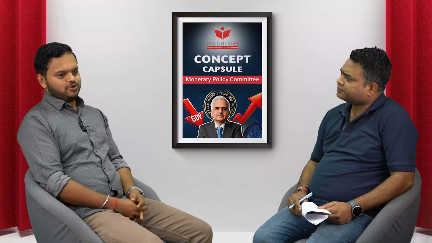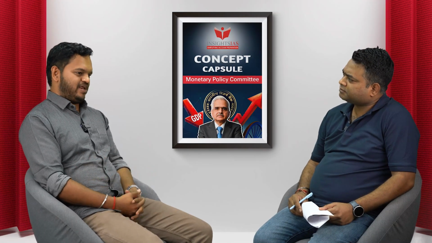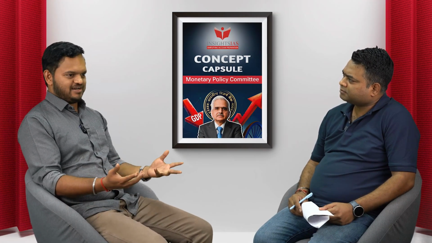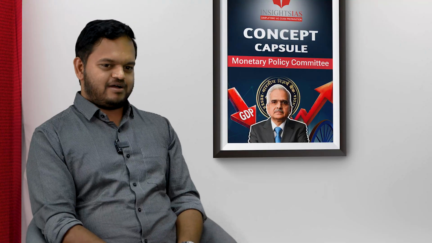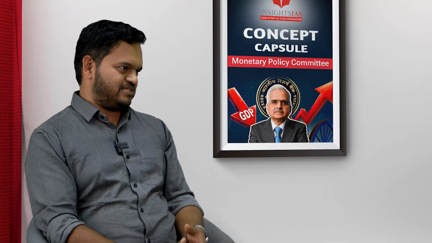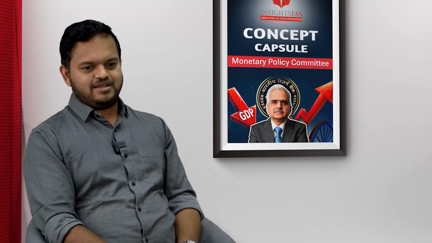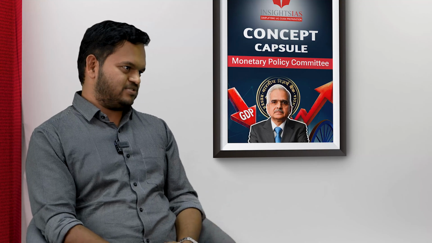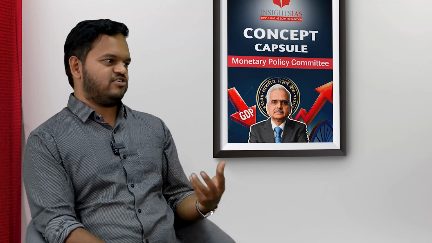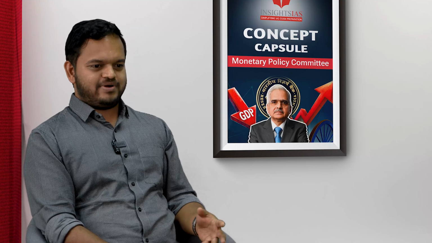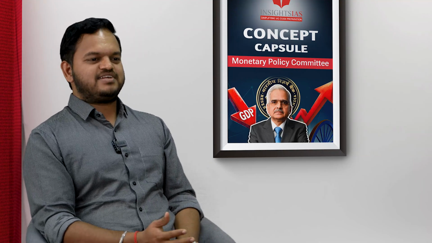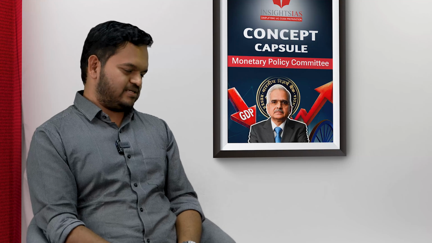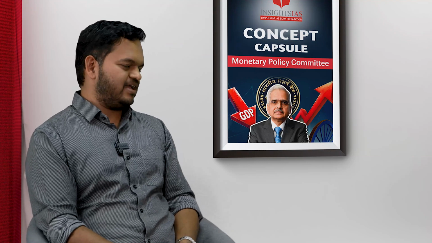To be brief about MPC, for factual understanding, it constitutes 6 members. Out of that, the chairman of the MPC would be the governor of RBI, and then there will be a deputy governor who is also a member, the deputy governor who is in charge of monetary policy, and one more member is recommended by the RBI board of directors. The other 3 members are nominated by the government. So it will be a 6-member committee.